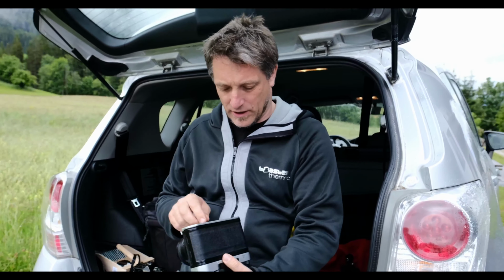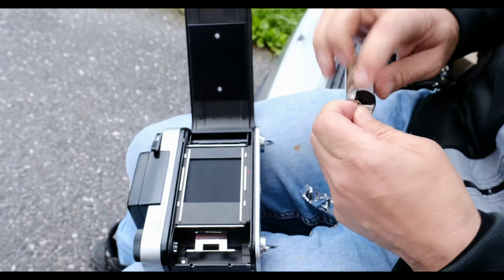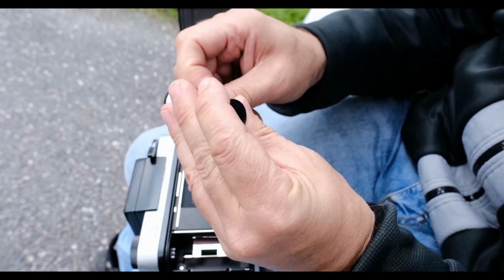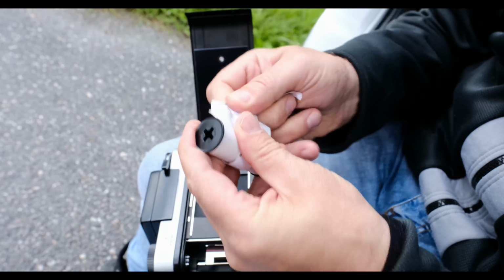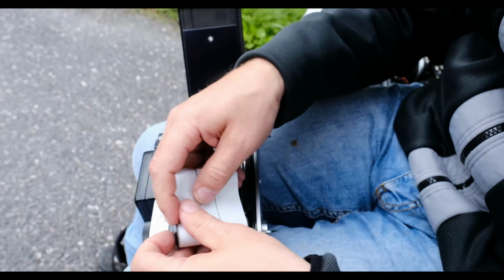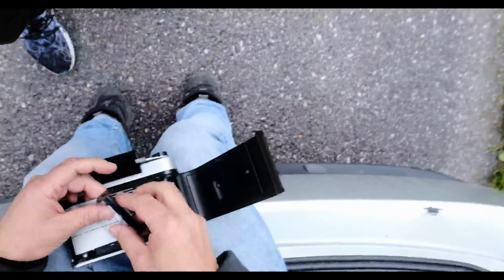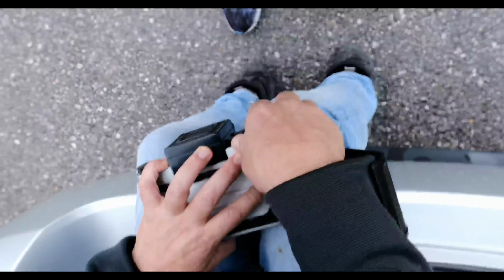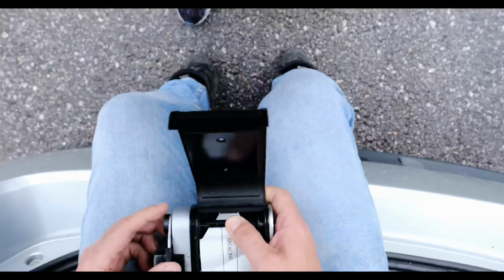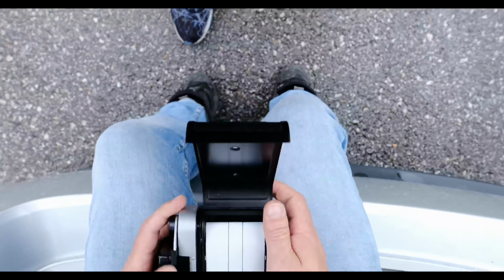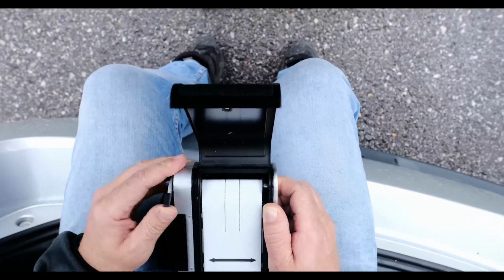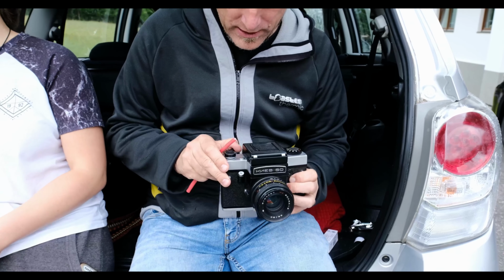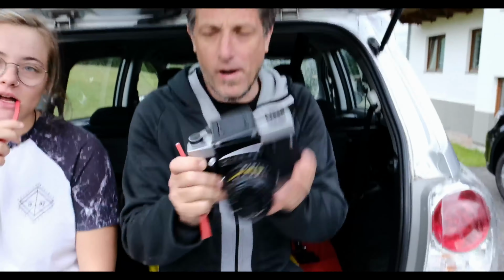So let's get this beast open. HP5. Okay, that looks good. Okay, that looks like it's okay. Let's just put this guy in here. Okay, can we push that across? That resets this. Now it's H. The H is there. Okay?